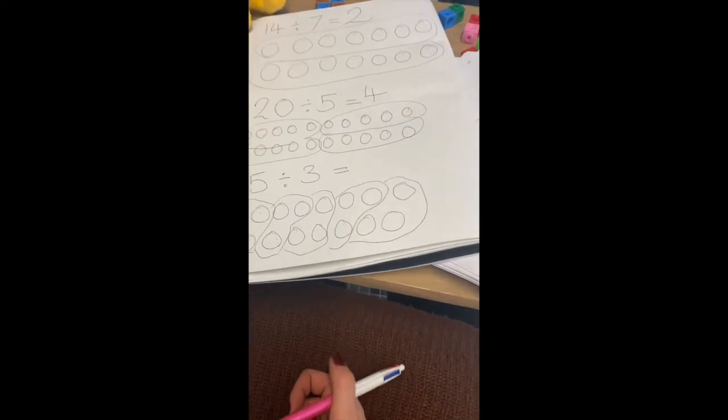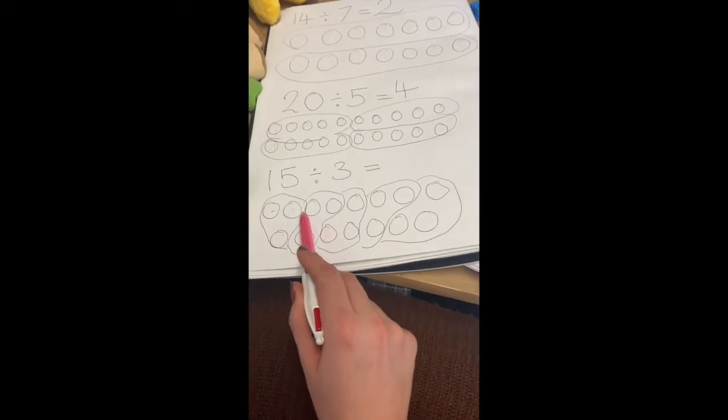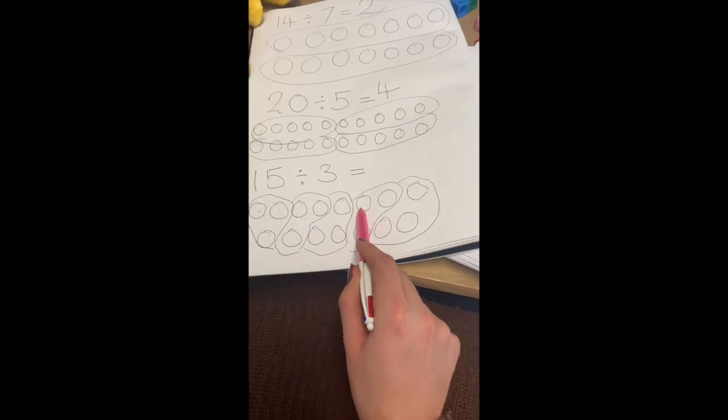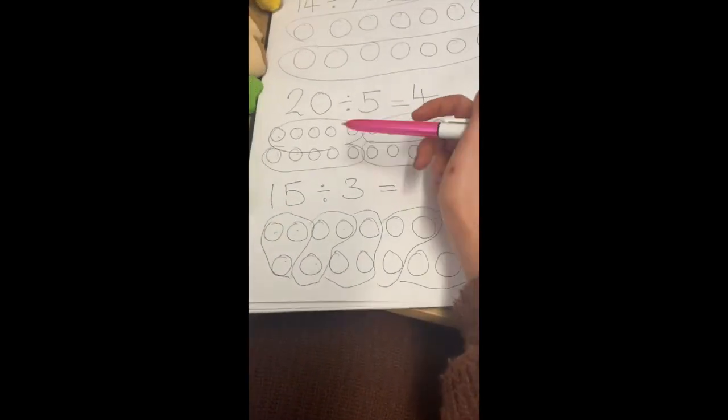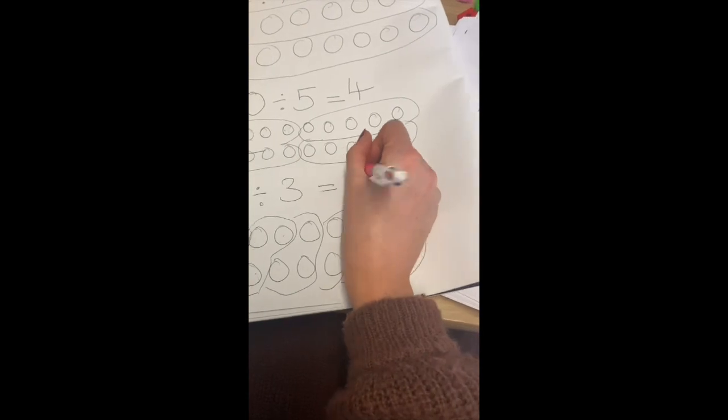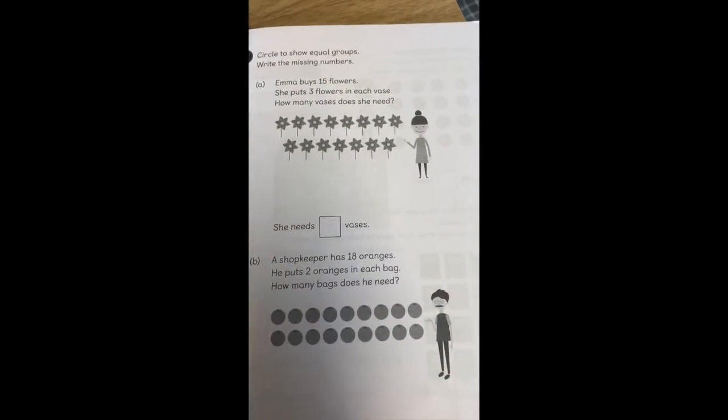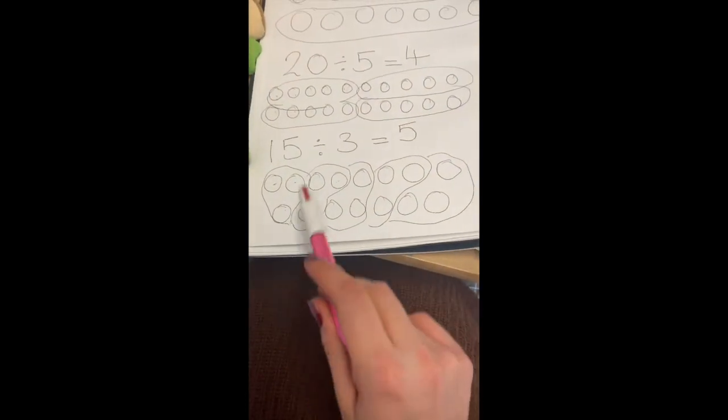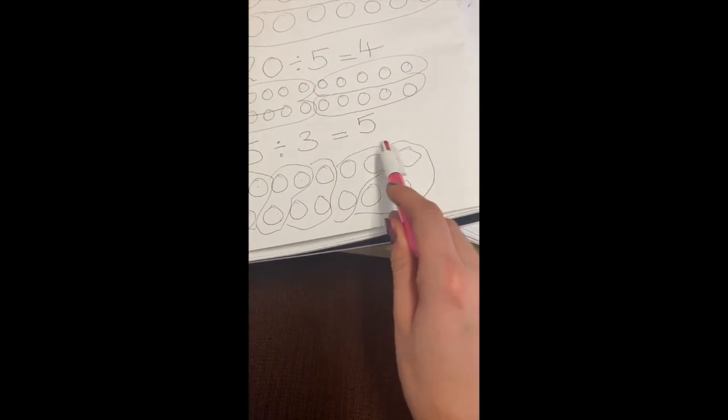How many groups are there? 1, 2, 3, 4, 5. 15 divided by 3 is 5. She needs 5 vases.